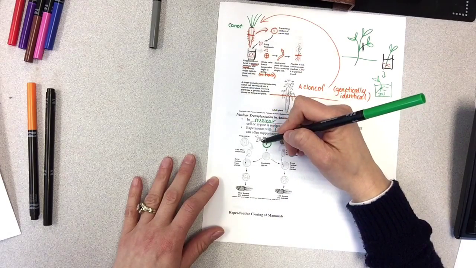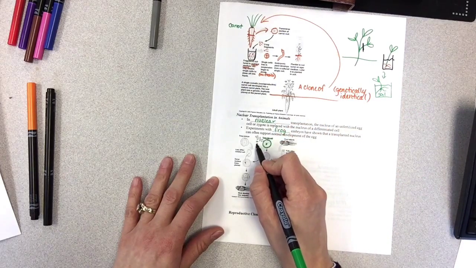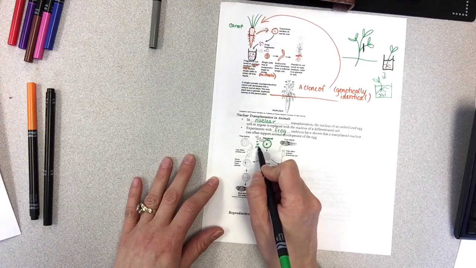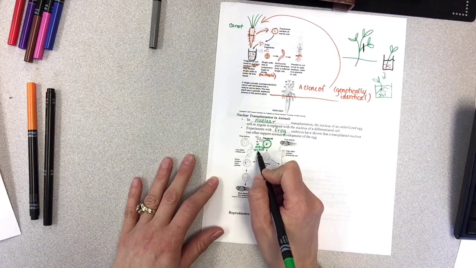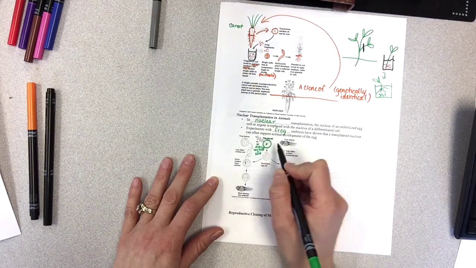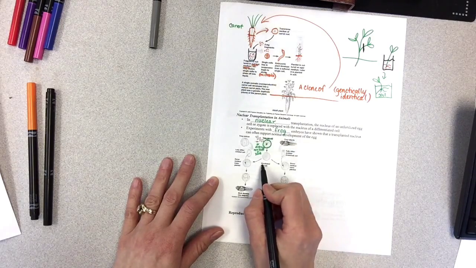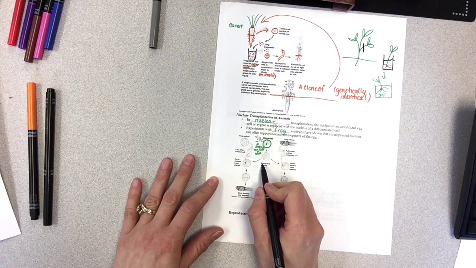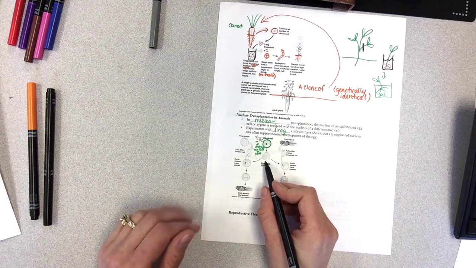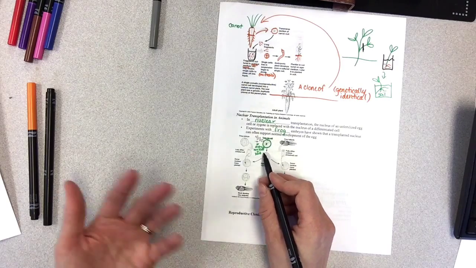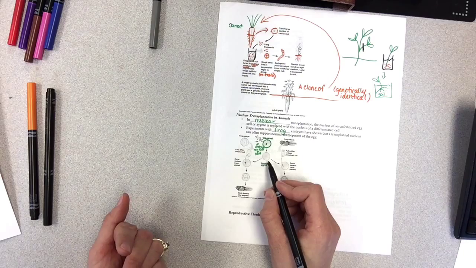And notice that they're applying UV light. What this does is it destroys the nucleus and the DNA of that egg cell. So that's what it says here. Then if we look here, it says enucleated egg cell. We've taken away that nucleus and therefore its DNA. So you have this empty shell of an egg cell basically.